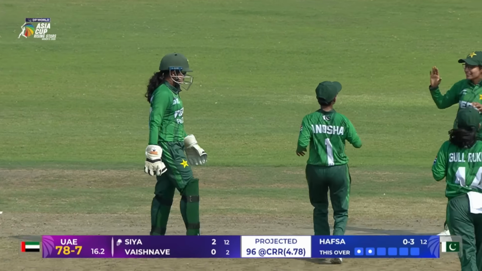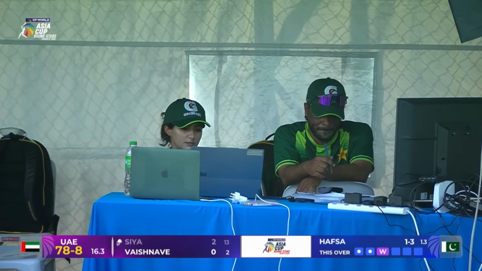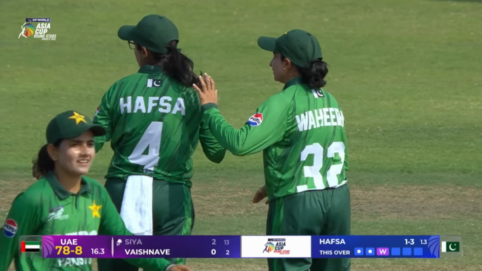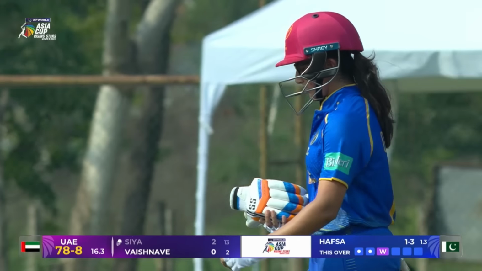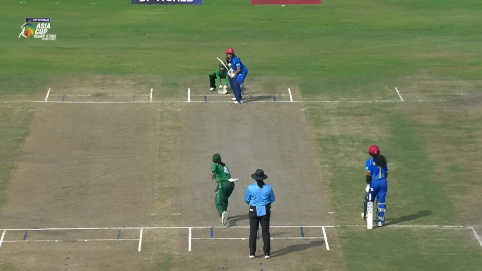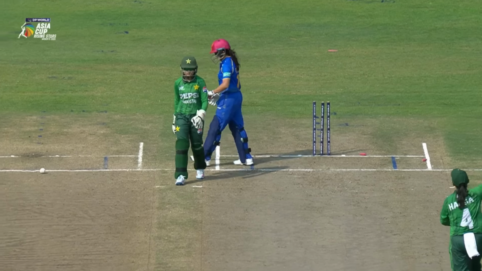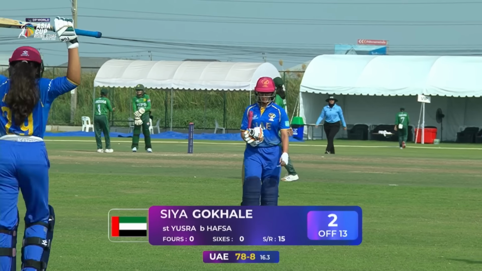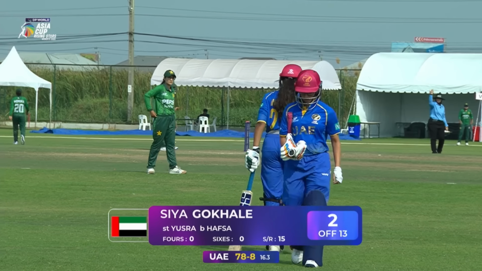Missed it completely. Trying to go against the turn. Cardinal error by Sia. Rather than going with the turn through the offside, the mid-wicket was vacant for a single. She went for a mid-wicket flick and was easily stumped by the wicket-keeper. Exceptional bowling, and the spinners continue to have a say here. Proper leg spin delivery, sharp turn. Sia trying to come forward, gets in no position to get bat on that ball. Gone for 2 off 13. UAE lose their 8th. 78 for 8.